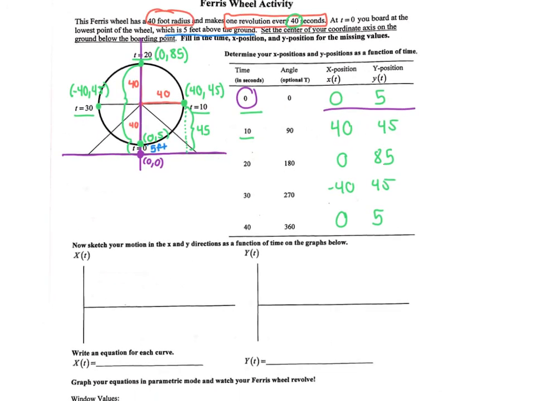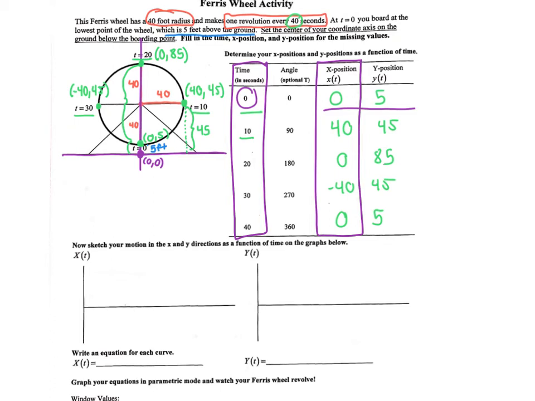The first one we're going to sketch is a graph of the time compared to the x position. So we're going to be graphing these two, and that's x versus t. Keep in mind that our time is our input value, so on my time axis, I'm going to be going from 0 to 40. So I'll do 10, 20, 30, 40.